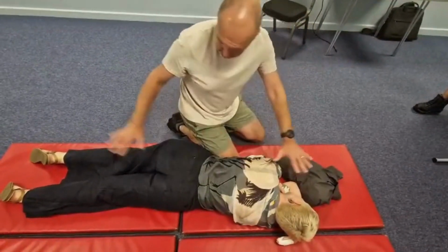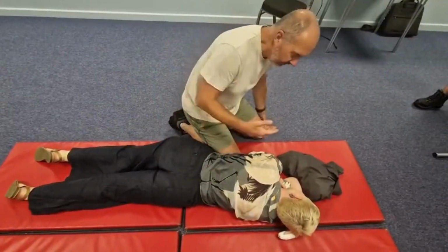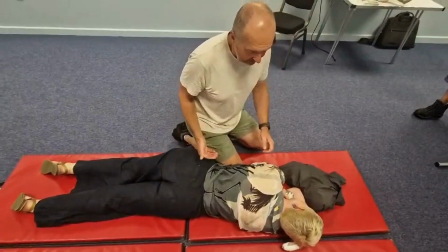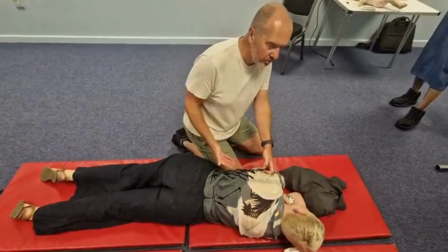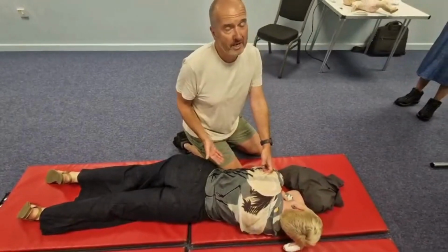Okay, adjust your casualty, check for other injuries, keep them warm if you need to, keep them calm, and talk to them even though they appear to be unconscious. Keep talking, and talk to any bystanders. In this situation, with an unconscious casualty with a suspected spinal injury, you'll be calling the ambulance. If you haven't called the ambulance yet, you need to be doing it now.